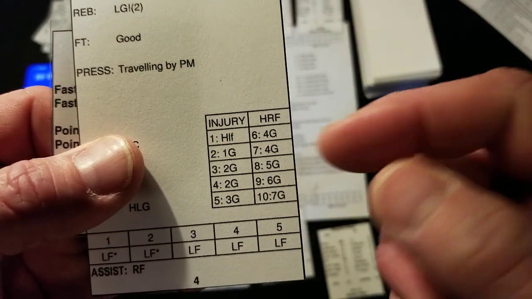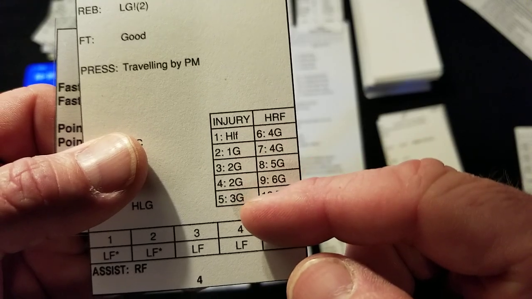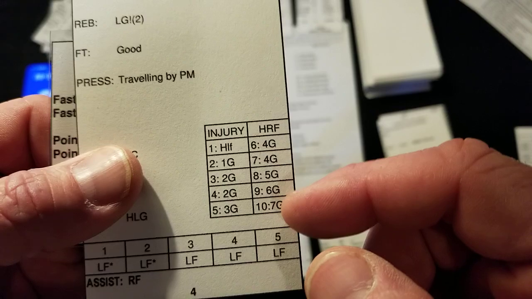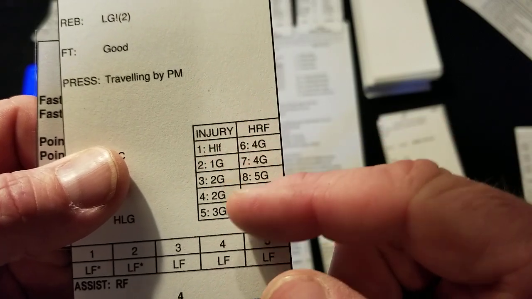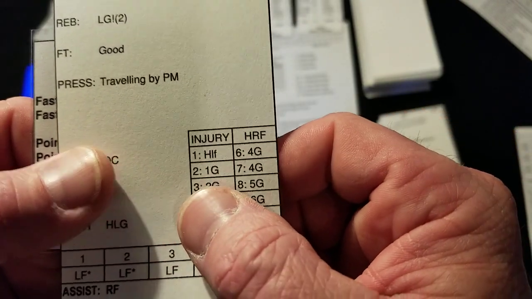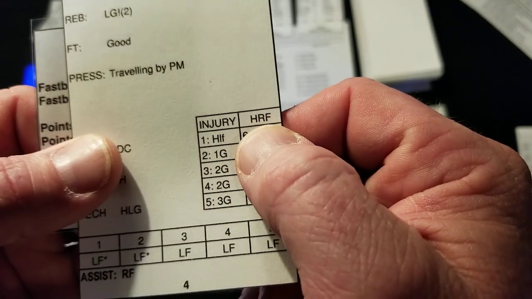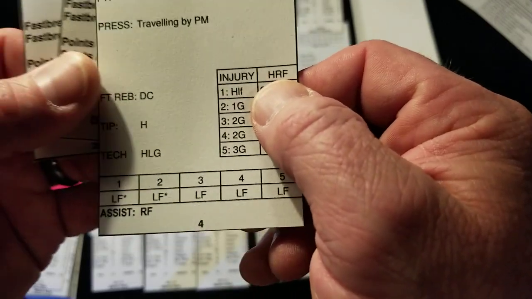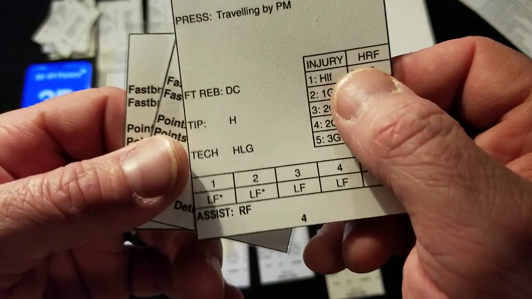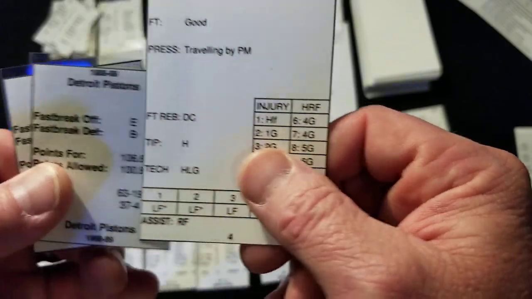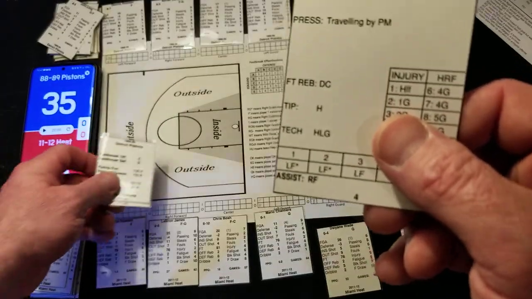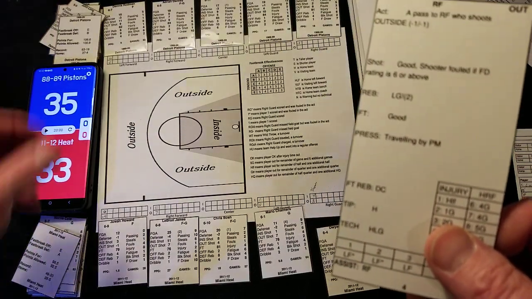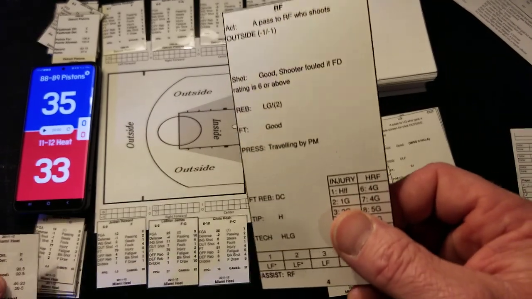So this is where it tells you who got hurt, and how long the injury's for. Half game, 2-3 games, and then this right here tells you who got hurt. That's the home right forward, which would be LeBron James, which makes sense. He seems to get hurt a lot. Just kidding for all you LeBron James fans out there. I'm not a fan though. But anyways, that's where you get into the fast break.